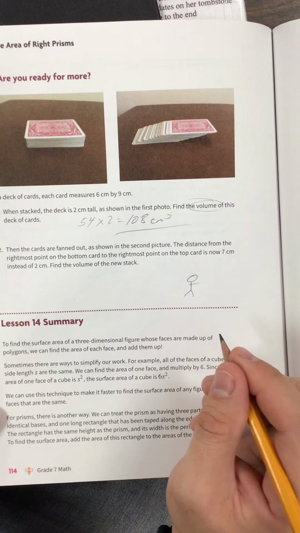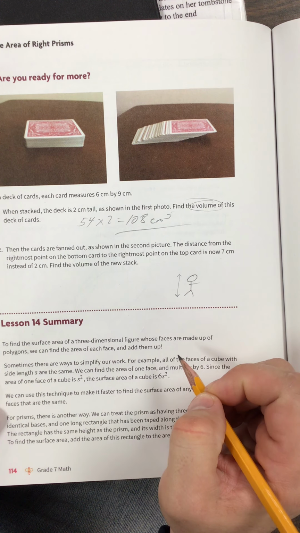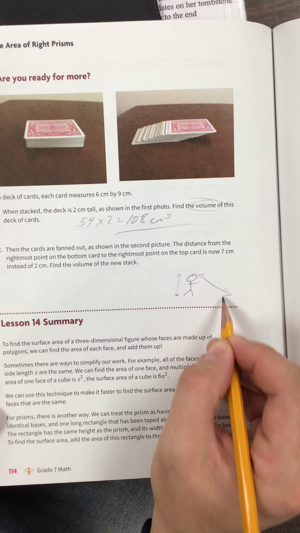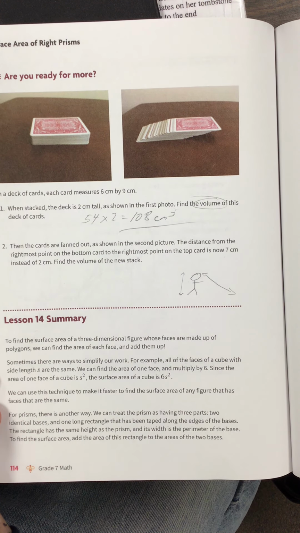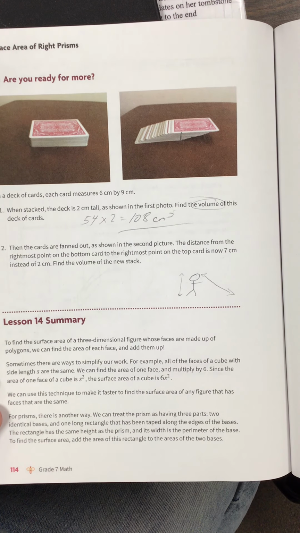If you picture a person standing here, you are always going to measure your height this way. If you measure at a diagonal, that is not your height. Your perpendicular distance is your height, and that's not going to change.